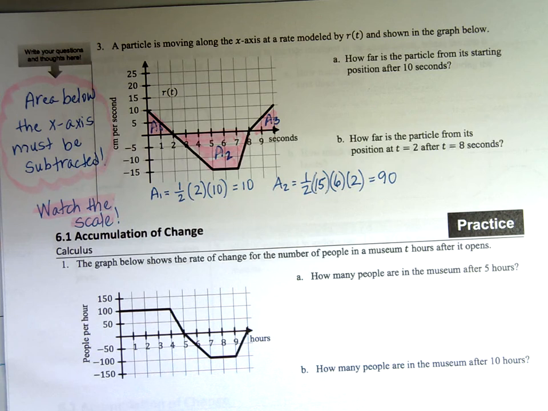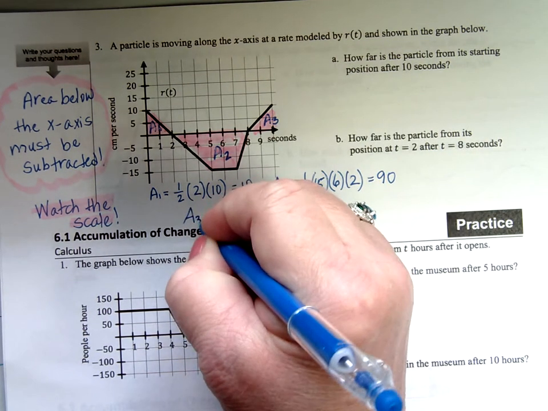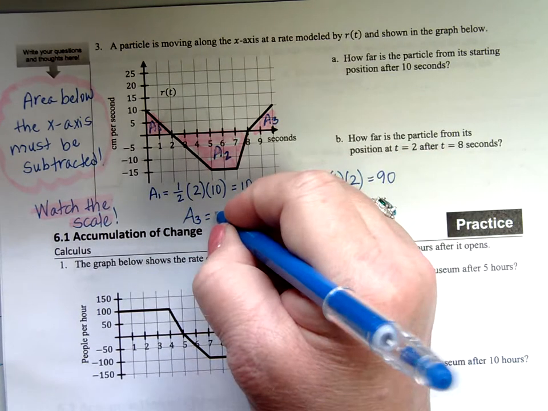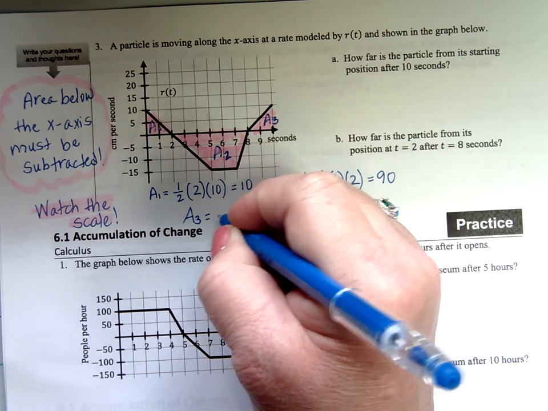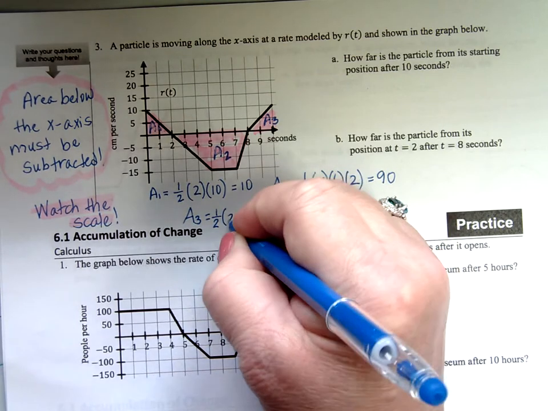And then A3, down here, is back to my triangle, and actually, isn't it going to be the same thing as the first one was? 1/2 of 2, and then the height is 10.